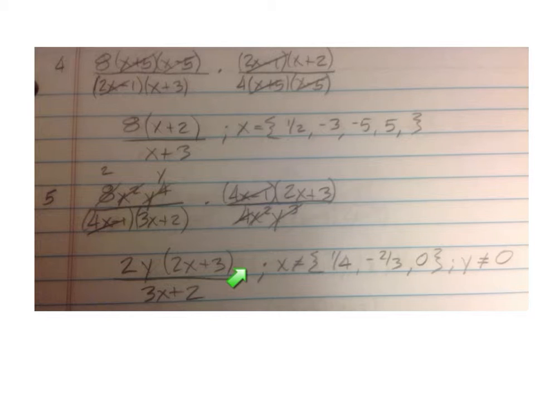On the top one, number 4, you have an 8 here and a 4 there, so it should cancel to a 2. So you should have a 2 there instead of an 8.